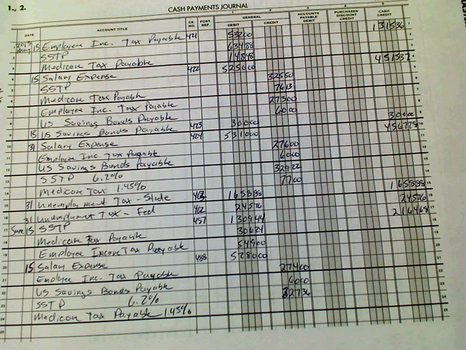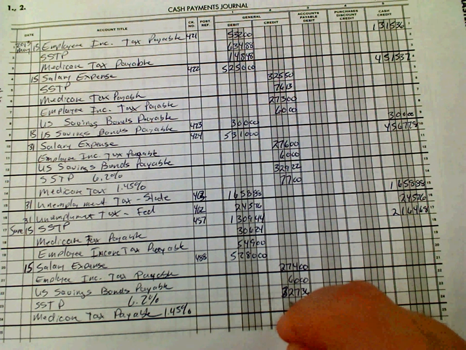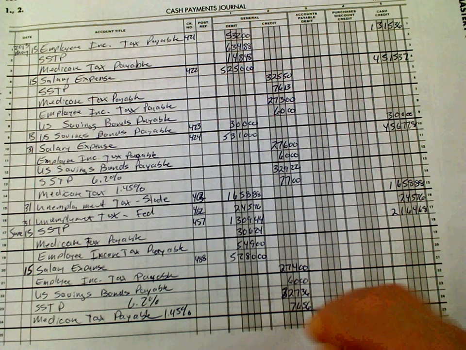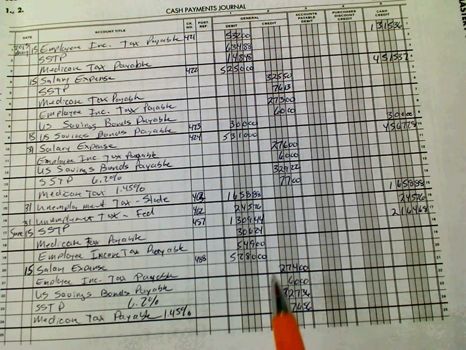We take $52.80 minus all those to give us cash. So $52.80 minus $274, minus 60, minus $327.36, minus $76.56. That gives 4542.08.